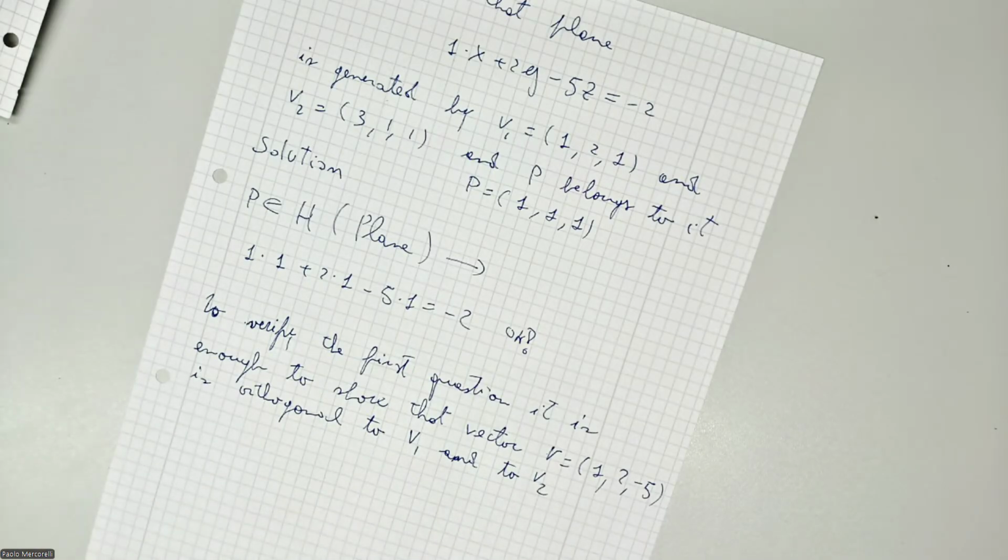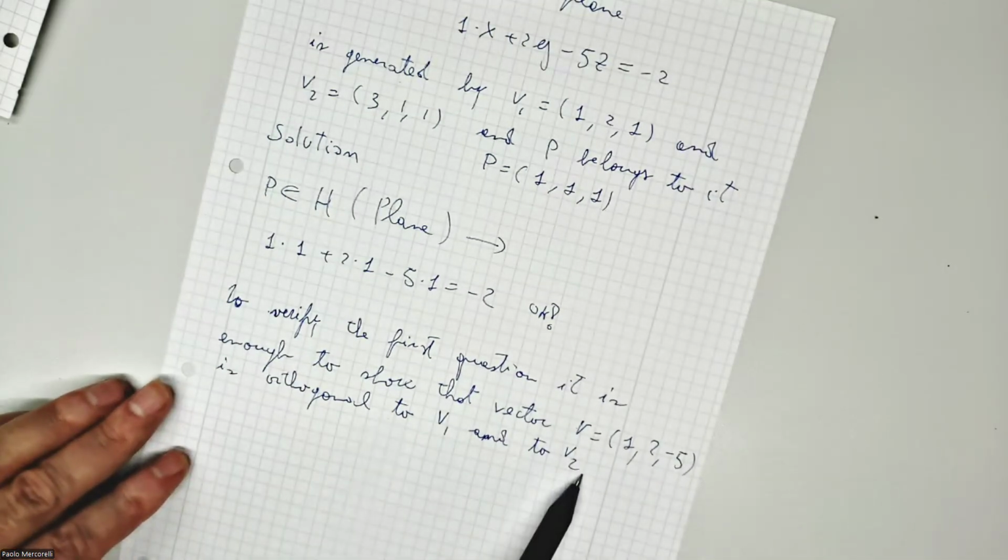Of course, this is just a fine point, but I would like to show you how. To show that V is orthogonal to V1 and V2 is no problem.